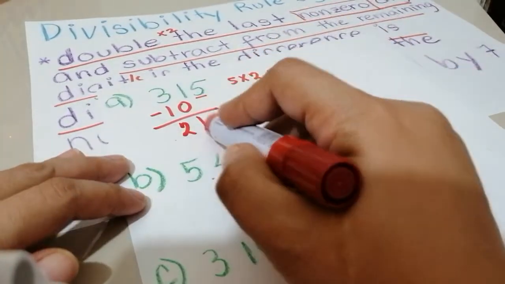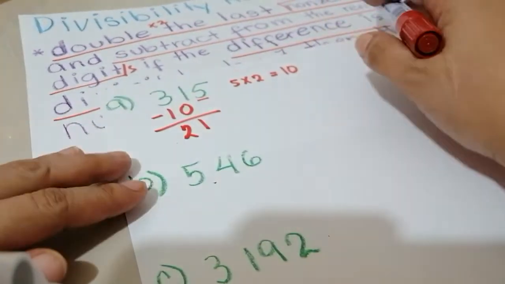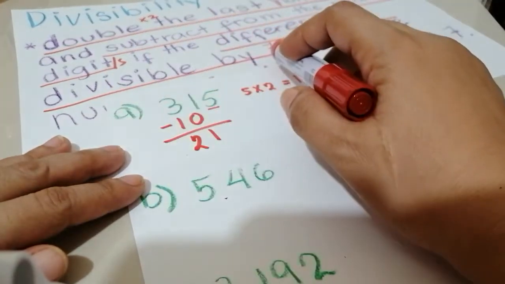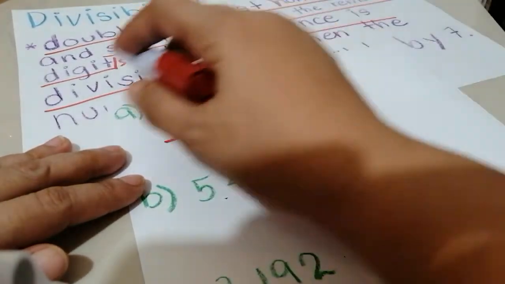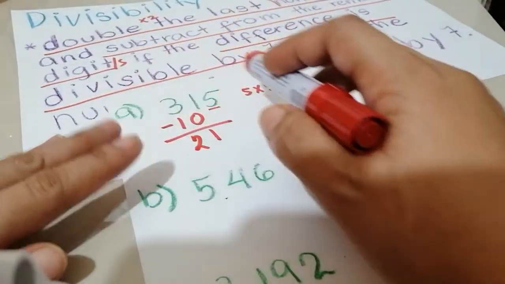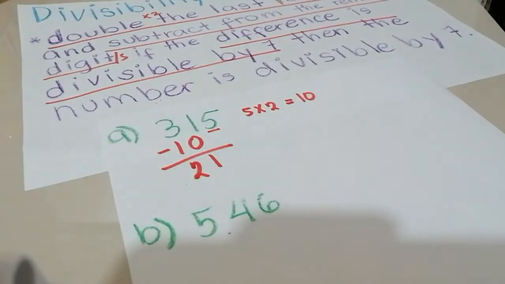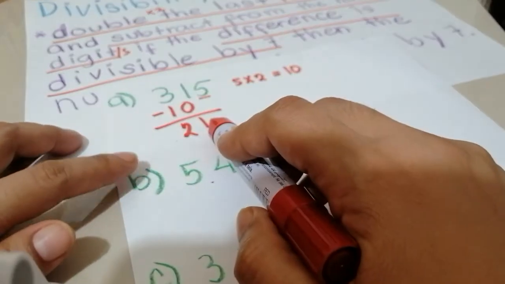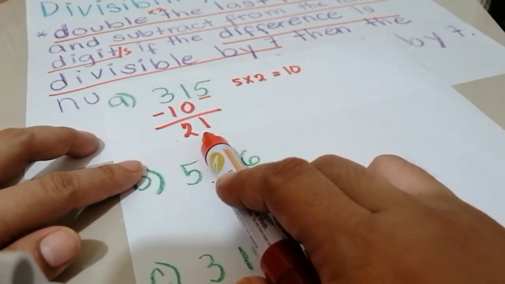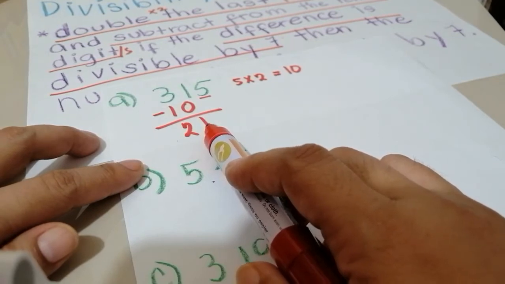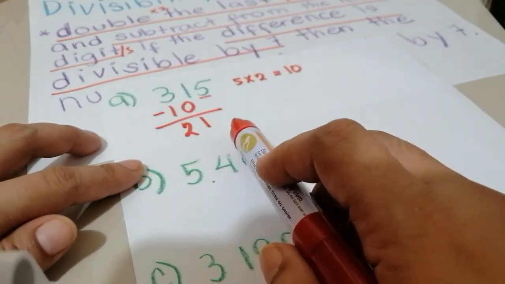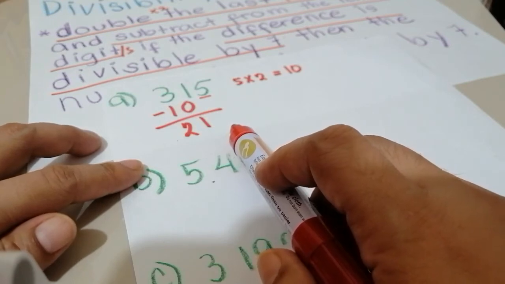Okay, so 21. After you subtract, the difference should be divisible by 7. If the difference is divisible by 7, then the number is divisible by 7. So, we want to know if the difference is divisible by 7 by dividing. 21 is a multiple of 7 because when you divide 21 by 7, it gives you 3 as the answer.